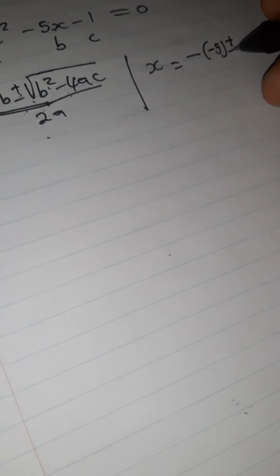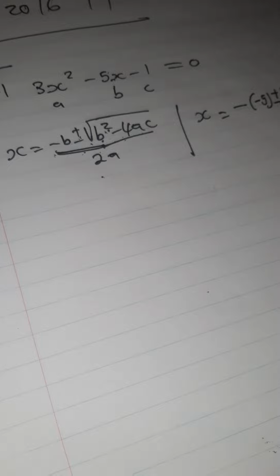Then you have to show them when you substitute. Let's substitute: x equals negative, what is my b? It's 5x, but you're checking the constant, and it's negative 5. So you're going to say minus negative 5, close bracket, plus or minus the square root of b squared. What is my b? It is negative 5, squared, minus 4 times a, which is 3, times c, which is negative 1, close bracket, over 2 times a. What is my a? It is 3.